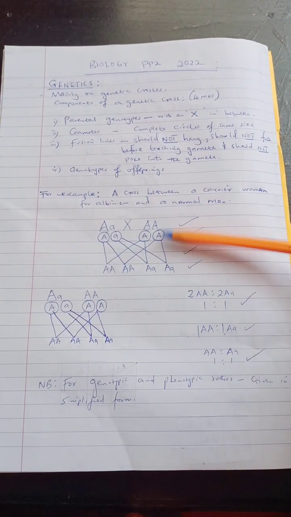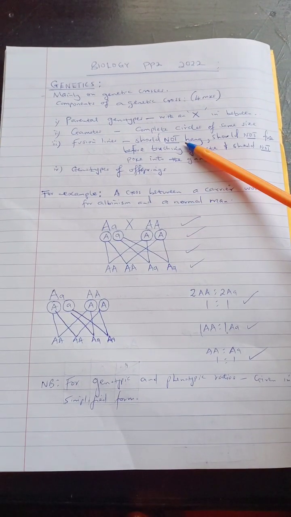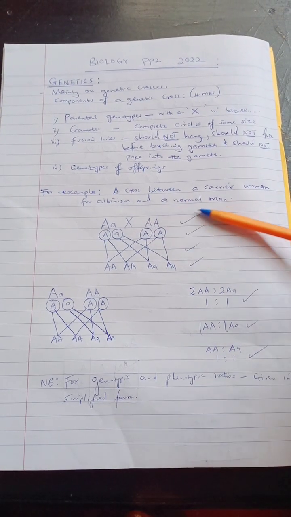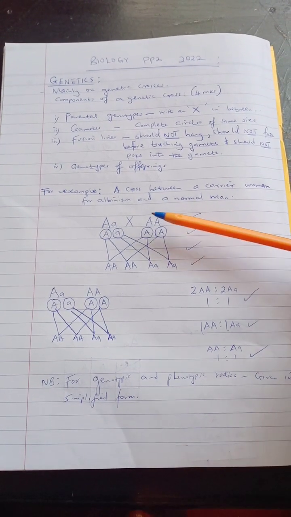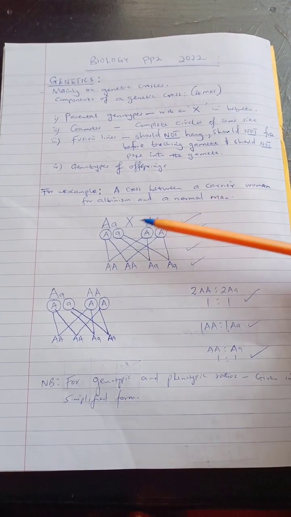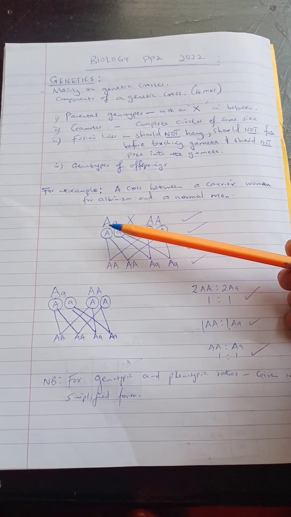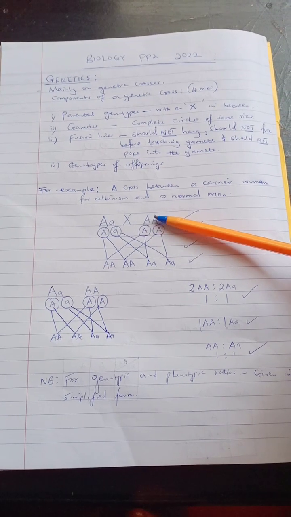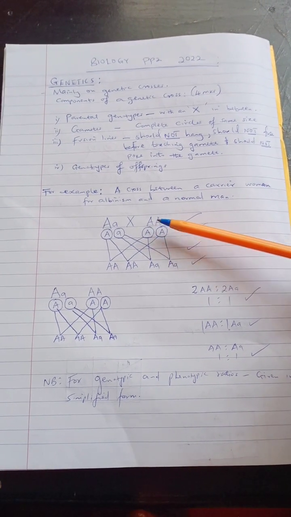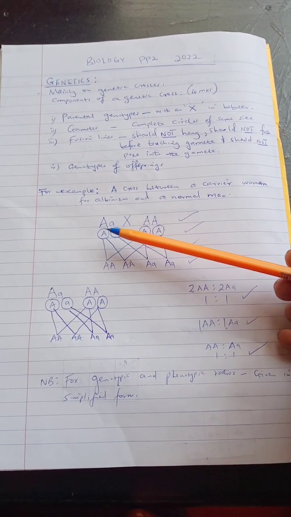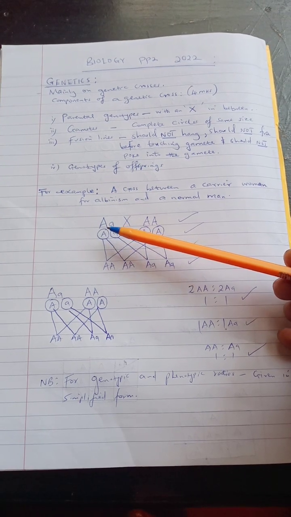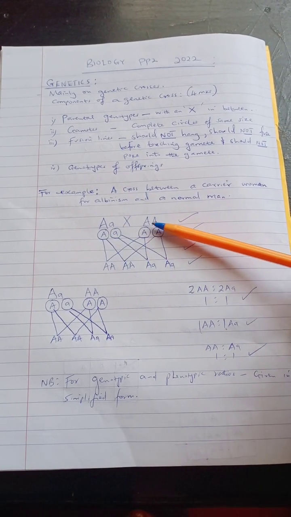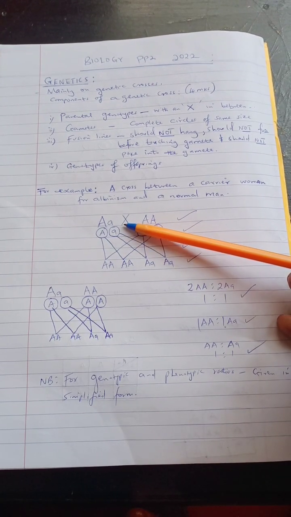There's an example that I have given here so that you understand what I mean. A cross between a carrier woman for albinism and a normal man. If the woman is a carrier, it means the woman is heterozygous, so you have a dominant gene and a recessive gene, and then the man is normal, homozygous dominant, like that. If you look at these genotypes of the parents, the genotype of the woman is correct, the genotype of the man is correct, so there's an X in between.